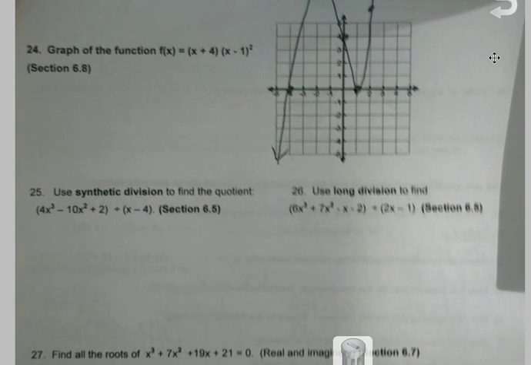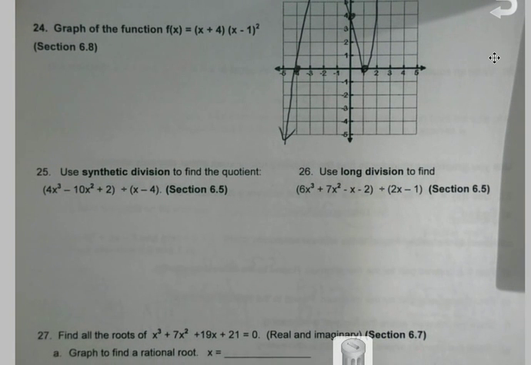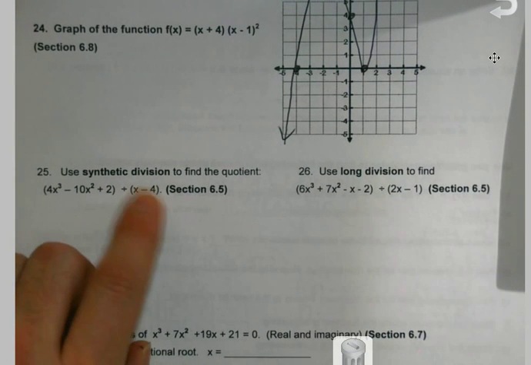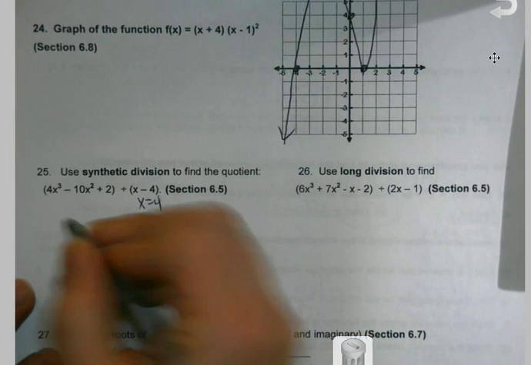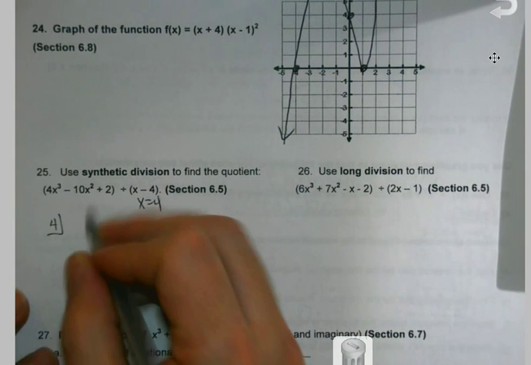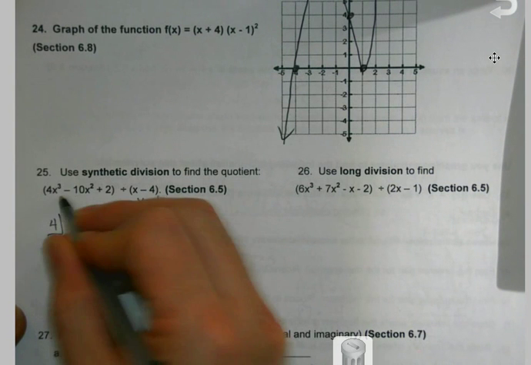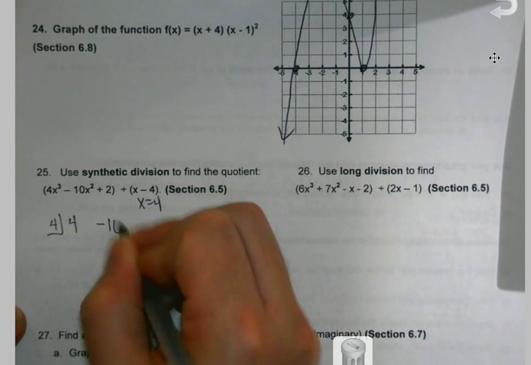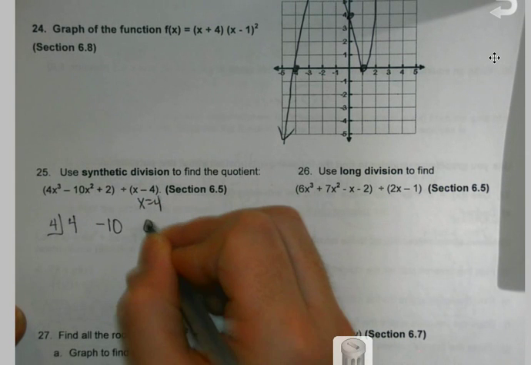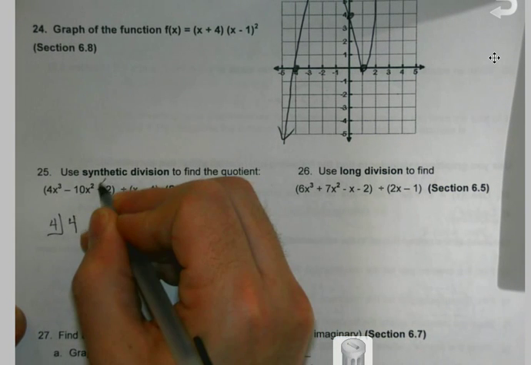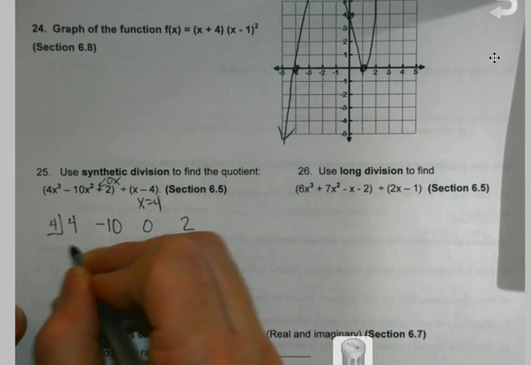Oh, what else we got? Synthetic division. We just got done talking about this a minute ago. When you're doing synthetic, change signs here. It'll be working with 4. I think I can get both the divisions done here. So 4, negative 10. Oh, watch out. There's a 0 here too, because I have no 0x term.